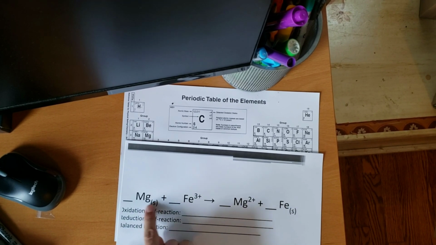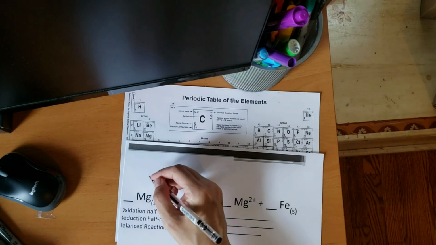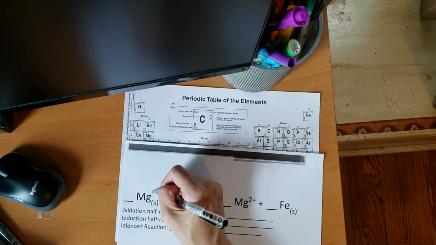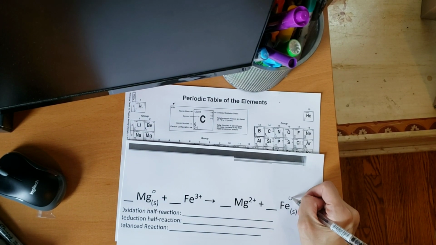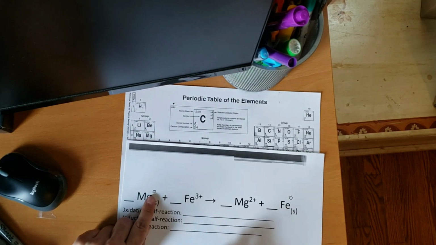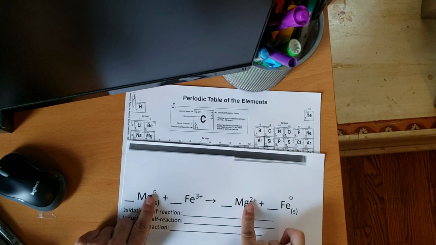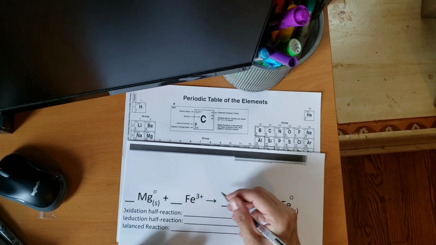And then here, magnesium is alone in its natural solid state. So this has an oxidation number of 0, as does the iron over here. So what we can see is the magnesium oxidation number changes from 0 to +2. 0 to +2 is not a reduction, so that's an oxidation.